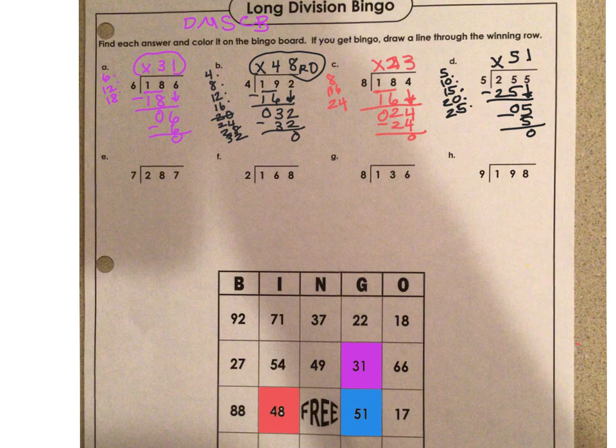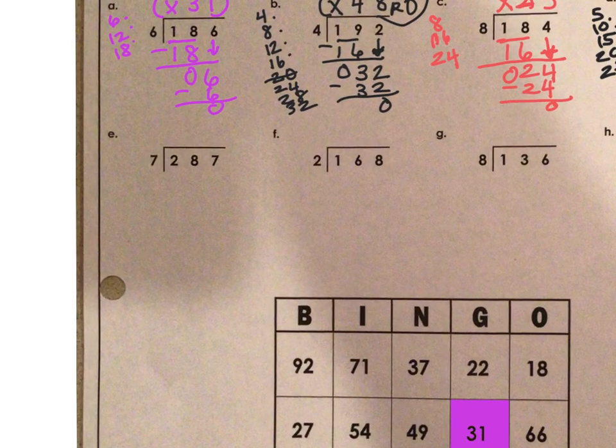How many times does 7 fit into 2? It does not. Okay, put an X there. How many times does 7 fit into 28? Let's do our count bys. 7, 14. You can look at your times table if you need to. 21 and 28. How many times was that? 1, 2, 3, 4. And then I say 4 times 7 is 28.